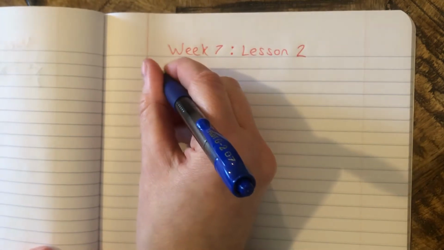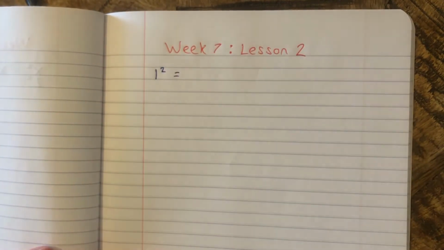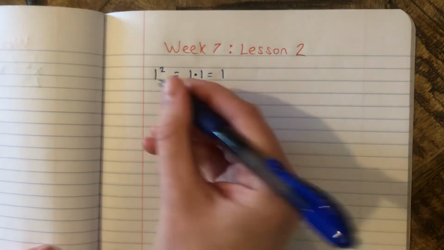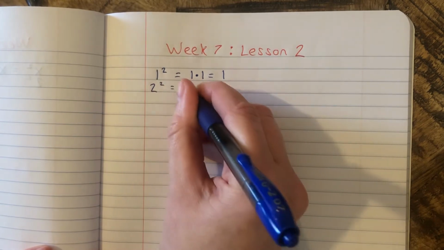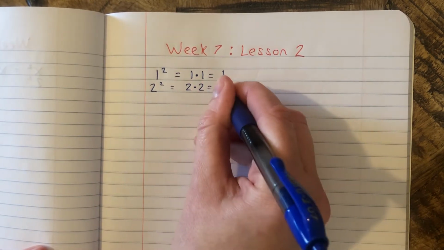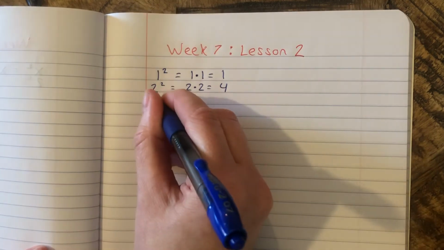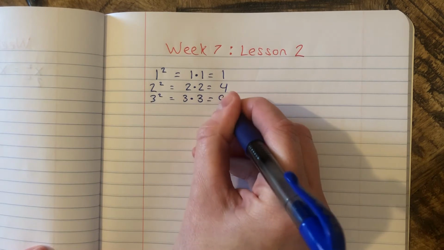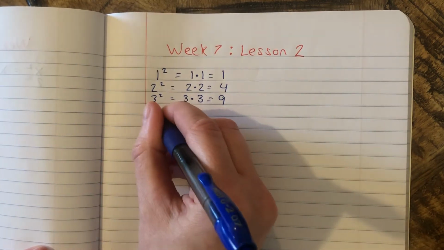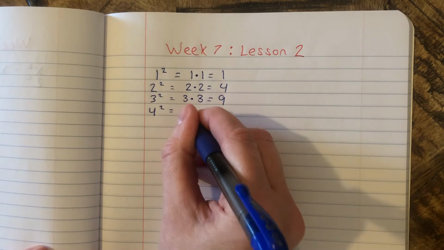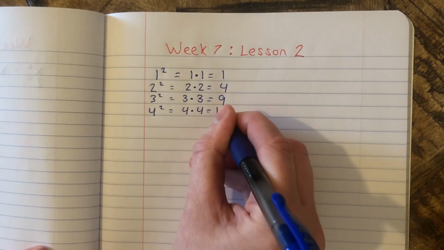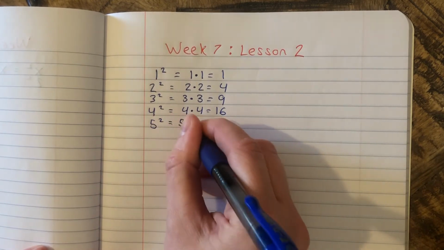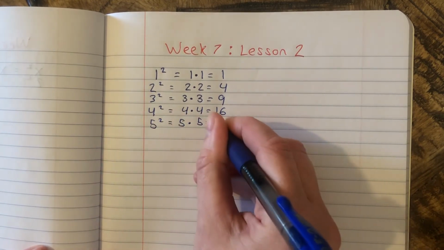So we know that 1 squared is really 1 times 1, which is 1. And then we can do 2 squared, which is 2 times 2, which is 4. 3 squared is 3 times 3, which is 9. 4 squared is 4 times 4, which is 16. 5 squared is 5 times 5, which is 25.